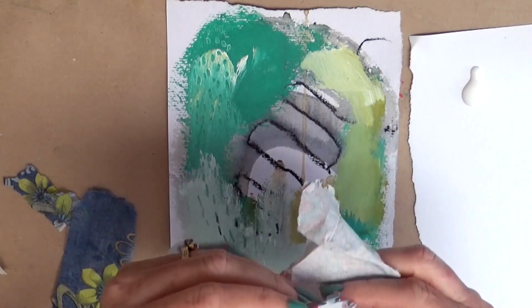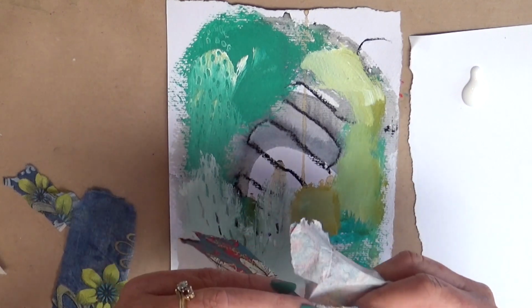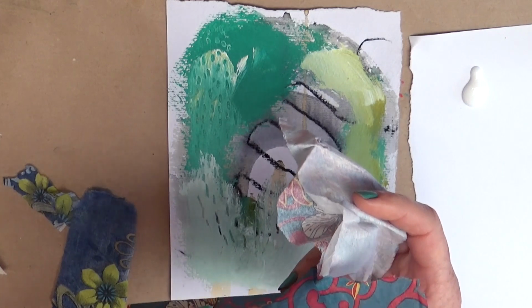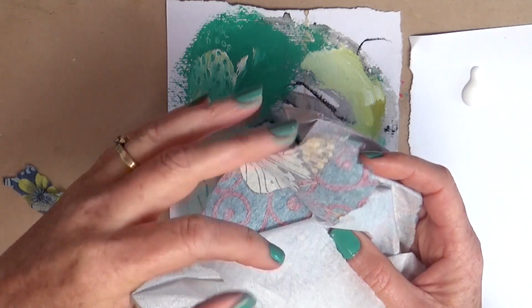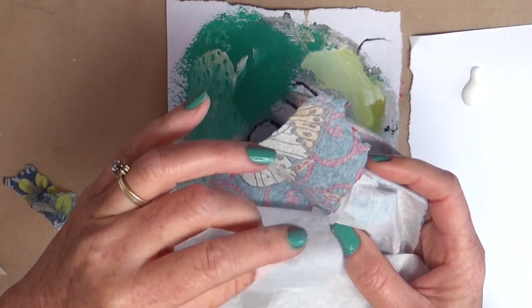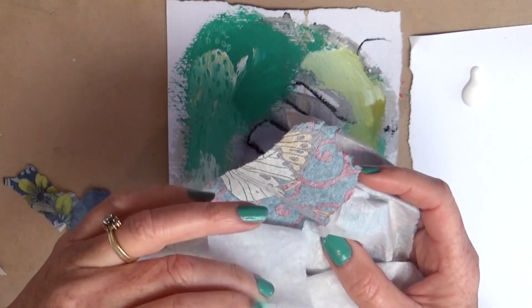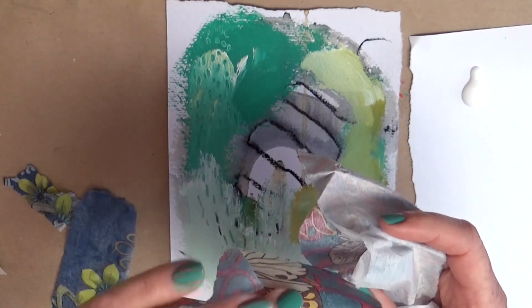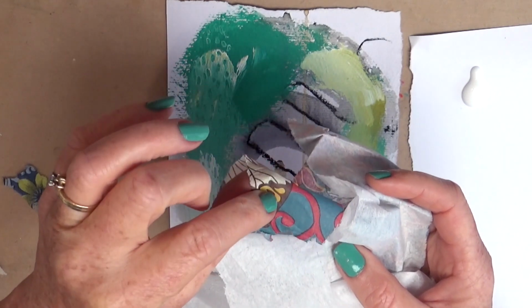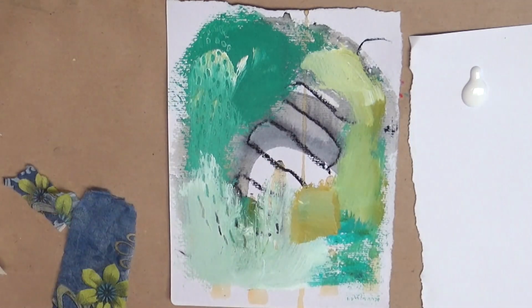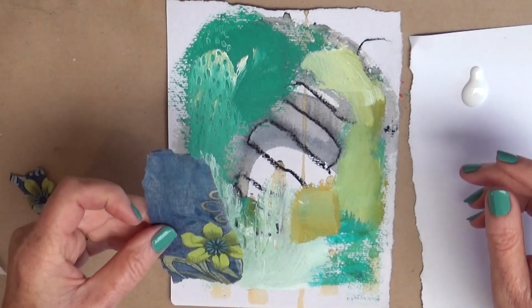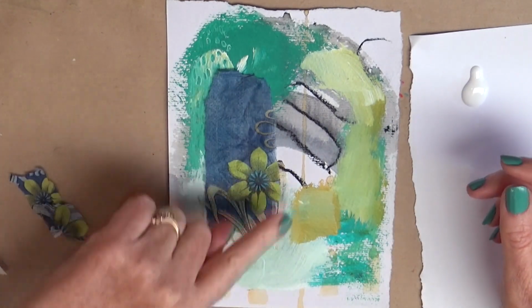And all you need to make sure of is that when you're about to collage with them, you have a look and see whether there are 2 or 3 ply to your napkin, and you want to take all of that backing paper off so that you're just ending up with the one layer that has the design on it.